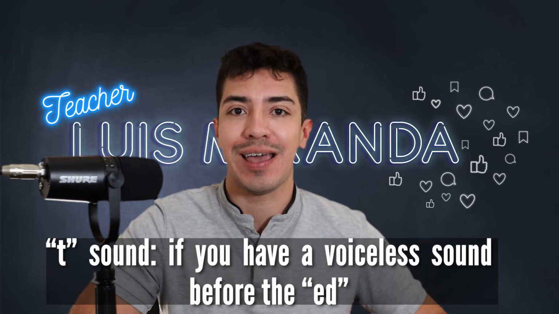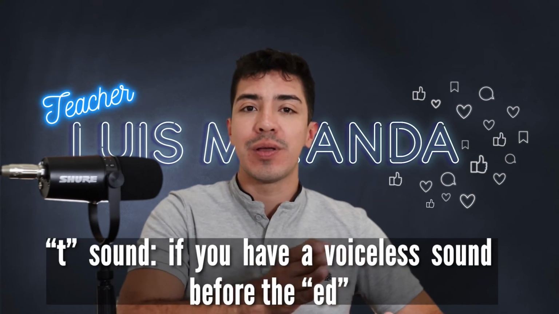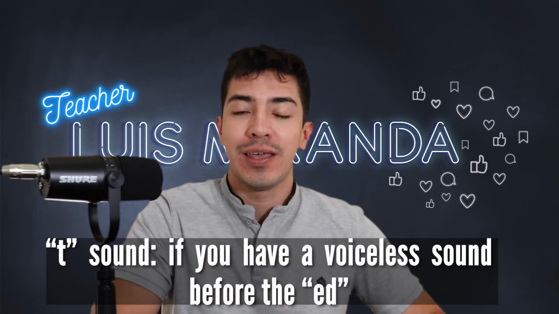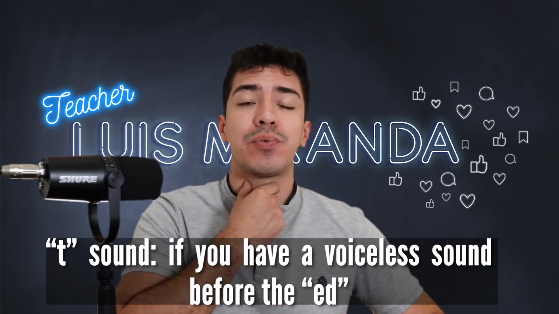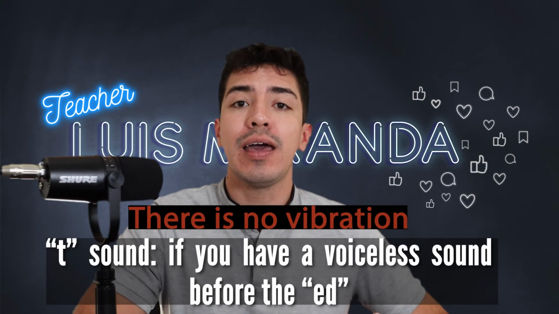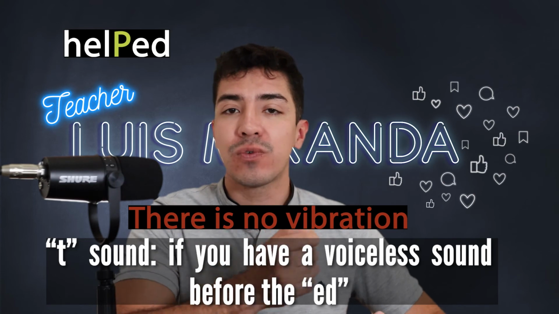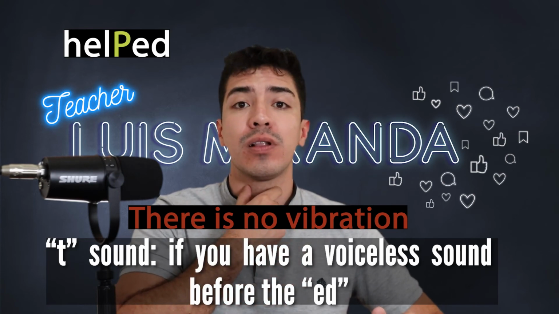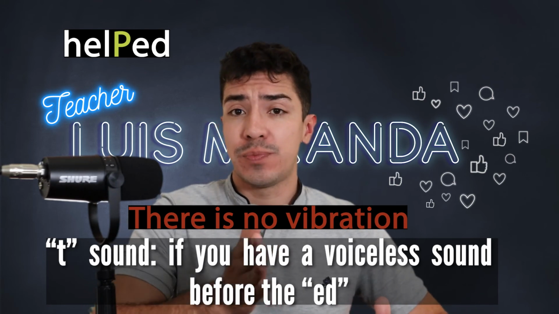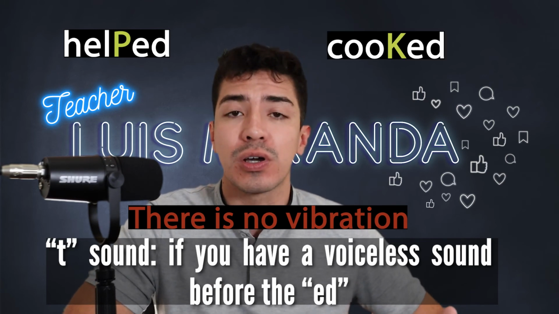The T sound. And you're going to produce this sound when the letter before the ed is a voiceless letter. That means that it doesn't produce a vibration in your vocal cords. For example, helped. You see, the P before the ed does not make your vocal cords vibrate. Therefore, it doesn't have a voice. So you have to produce the T sound. Helped. Or, for example, cooked.